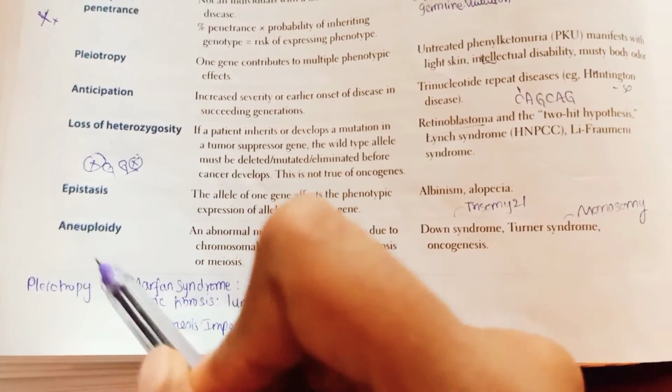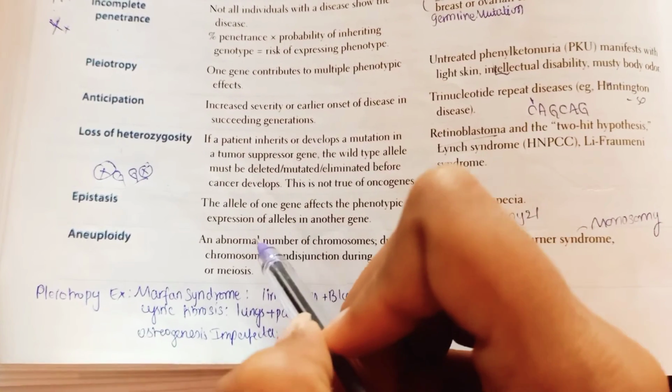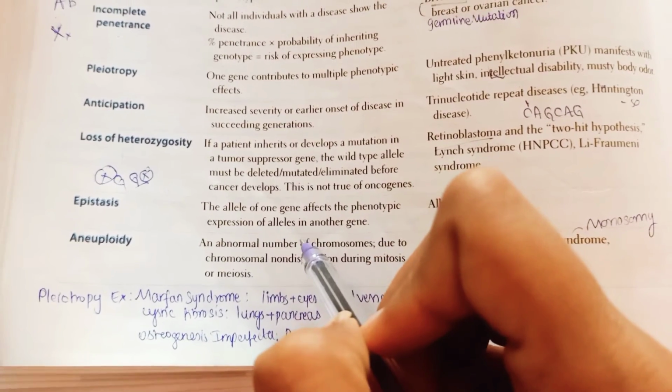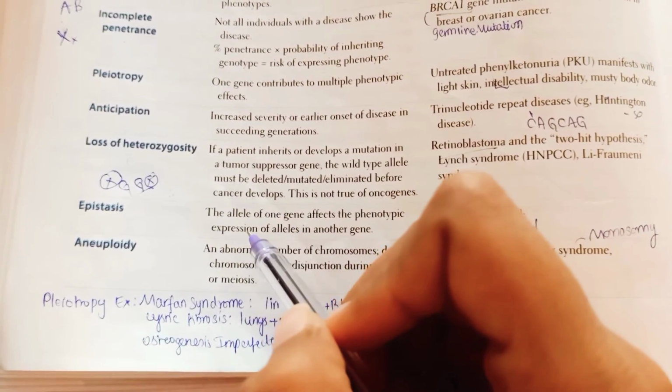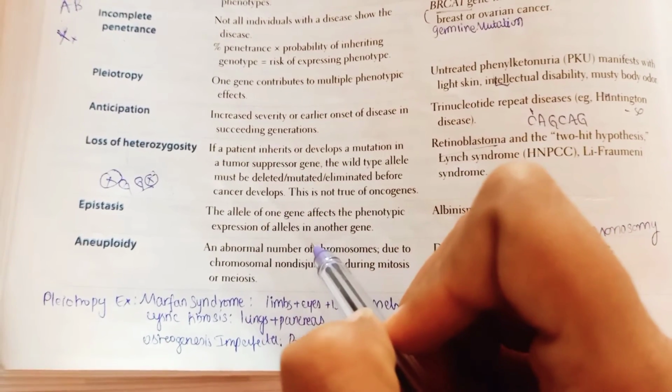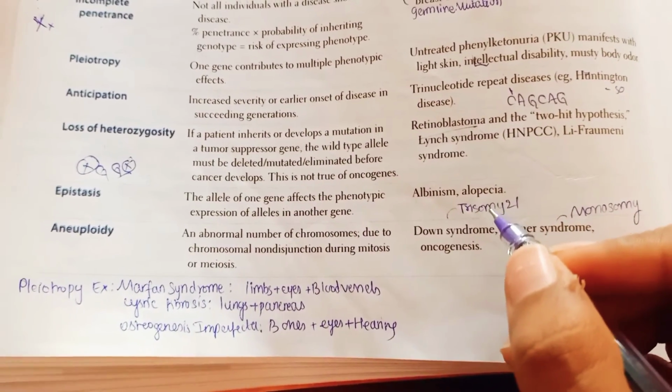Next, coming to epistasis. Epistasis is when an allele of one gene affects the phenotype expression of an allele in another gene. Even though they are different alleles and different genes, it has the capacity to control the other allele on another gene. This is seen in albinism and alopecia.